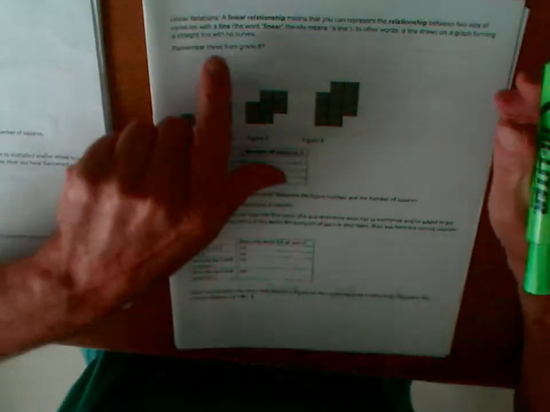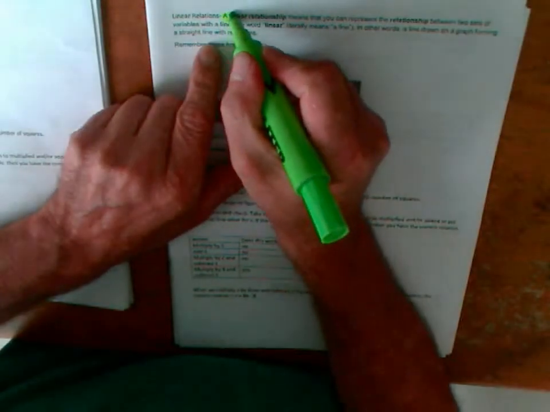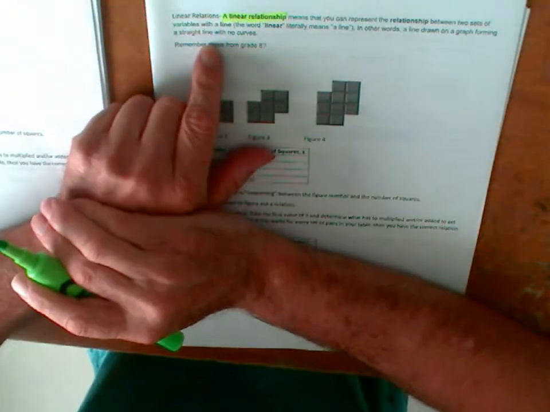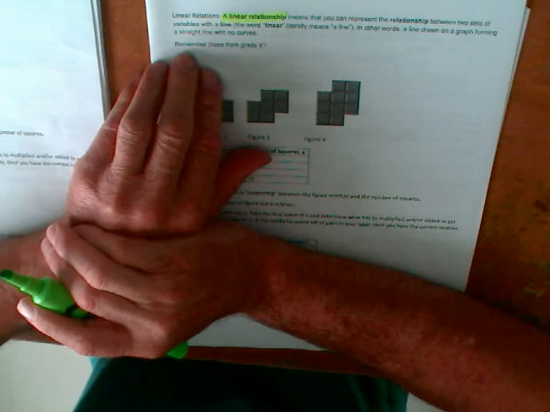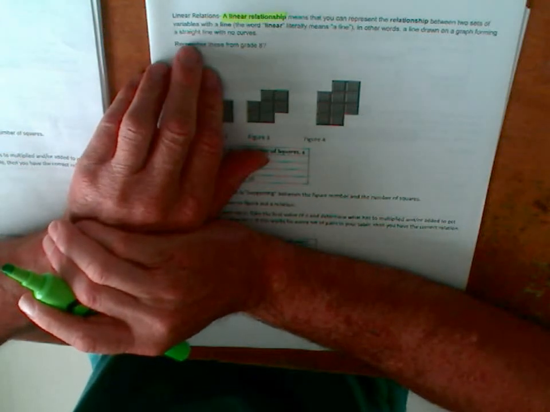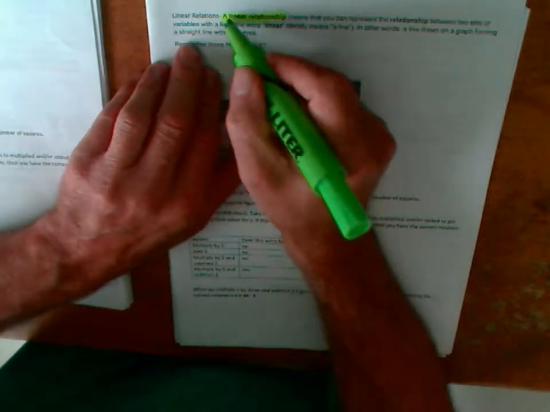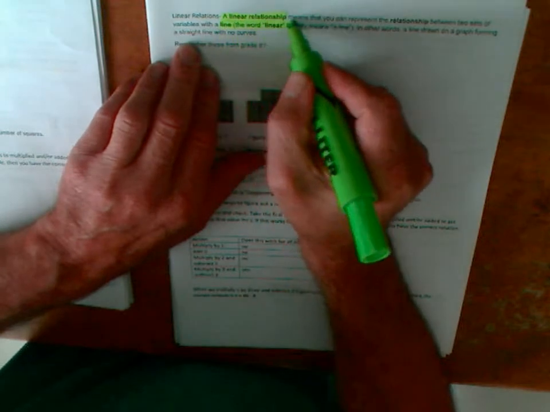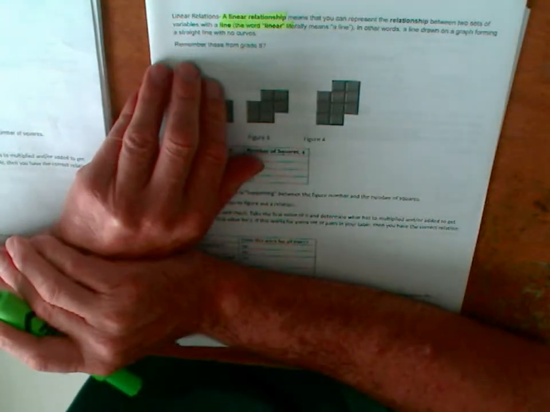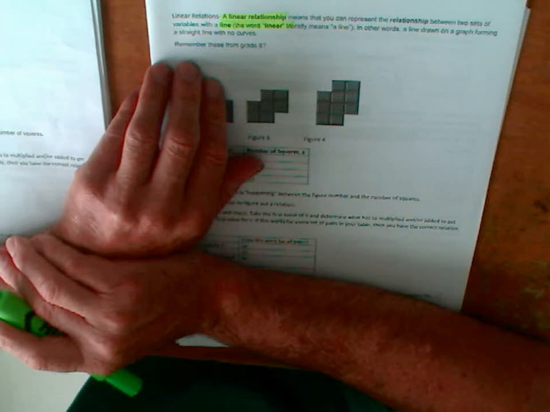Okay, girls, I'm going to go through this booklet, and I do start out with a definition here. A linear relationship means that you can represent a relationship between two sets of variables with a line. You've got to remember, a line and linear mean the same thing. In other words, drawing a line on a graph. No curves, a straight line. This is the kind of stuff you would have done in grade 8.